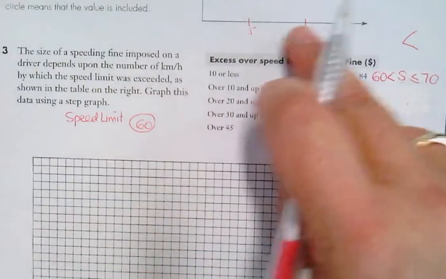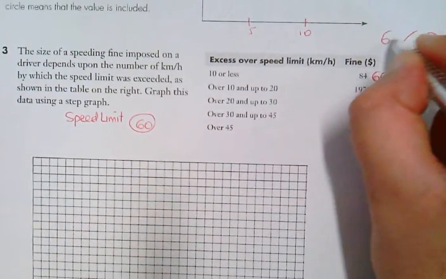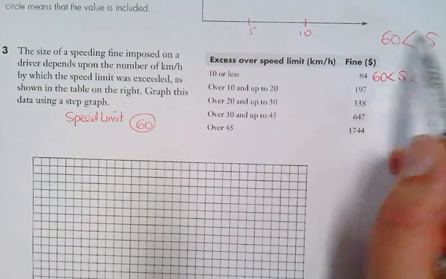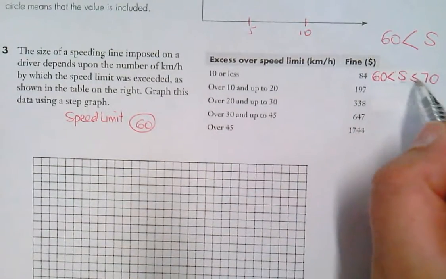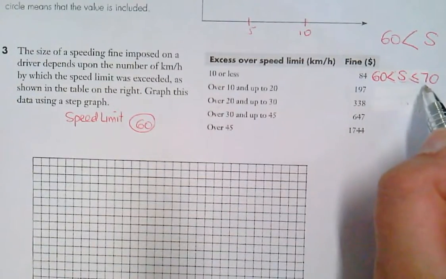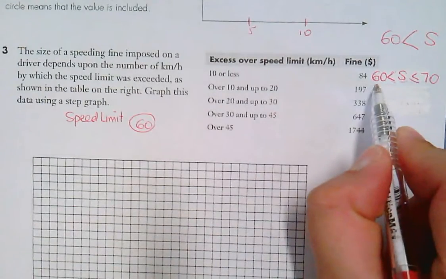So if you read it forwards, you say less than, right? But I can say this. Speed, big open mouth facing speed, speed is greater than 60. Do you see what I'm doing there? But here, pointy bit is facing speed. So the speed is greater than 60, but less than or equal to 70. So it could equal 70, but can it equal 60?